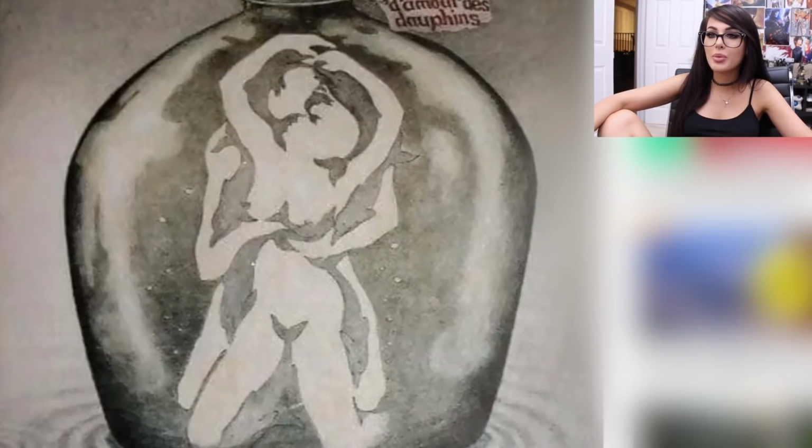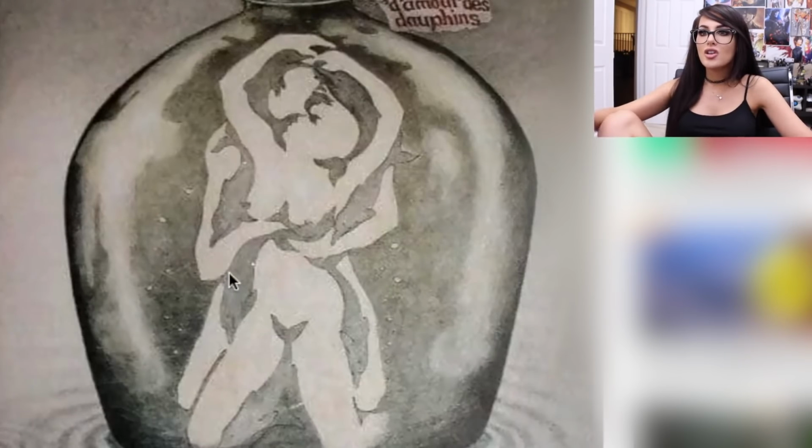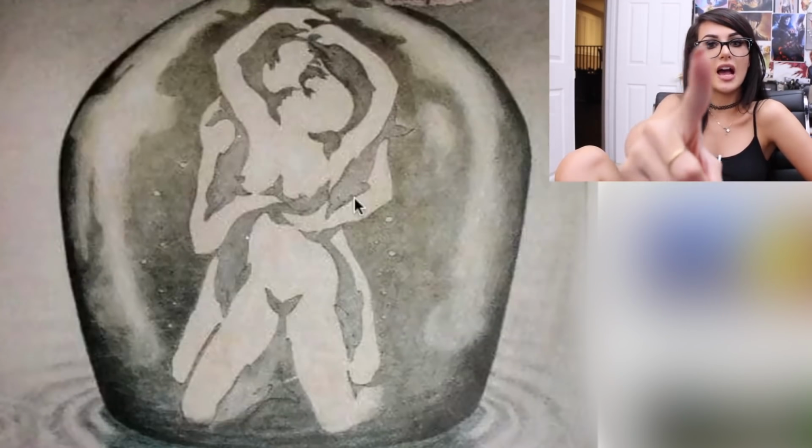Oh, what a beautiful pic of some dolphins swimming. Look, we got a dolphin here, we got a dolphin here, we got a dolphin here and here. This is the tail, this is the dolphin, this is another dolphin. But if you look at it again, you can see this dude is grabbing her tit. Are you sure about that? It depends how you look at it.